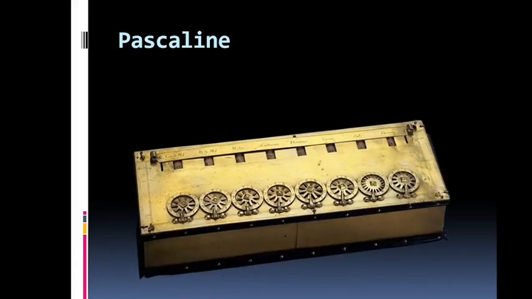Pascaline. Pascaline was invented in 1642 by Blaise Pascal, a French mathematician and philosopher. It is thought to be the first mechanical and automated calculator. It was a wooden box with gears and wheels inside.